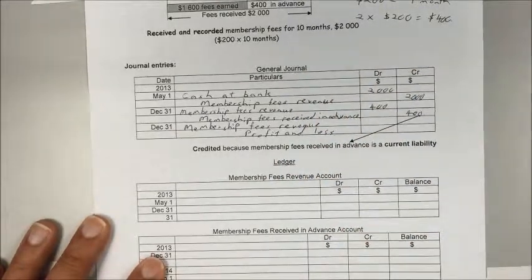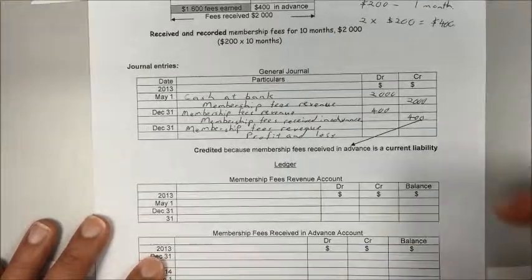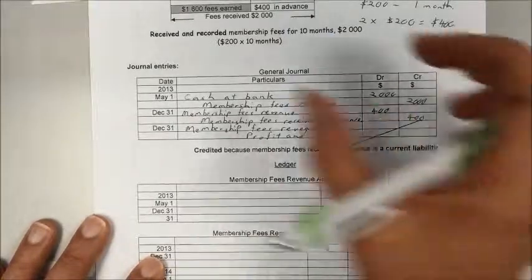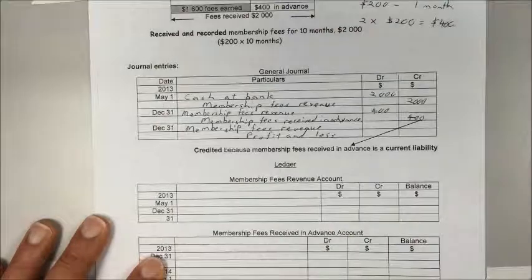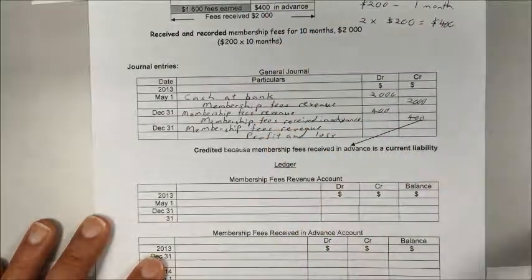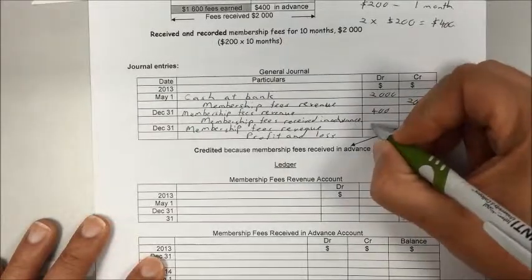Now what would be the amount to transfer? It will be actually 2,000, which is the whole sum that you received, minus the $400 that you received in advance, so it will be 1,600.